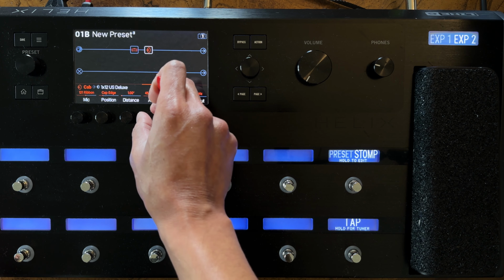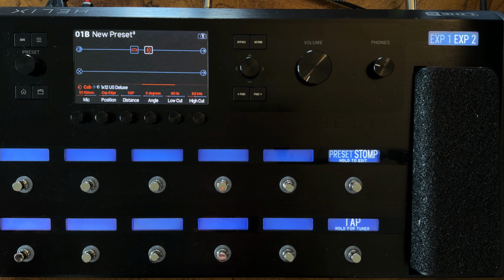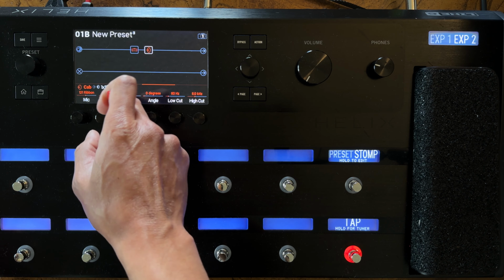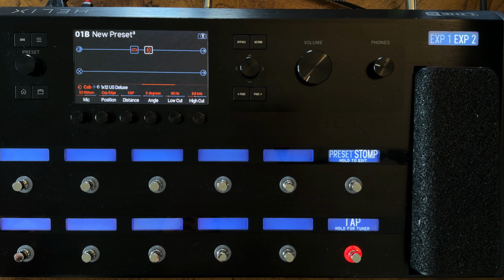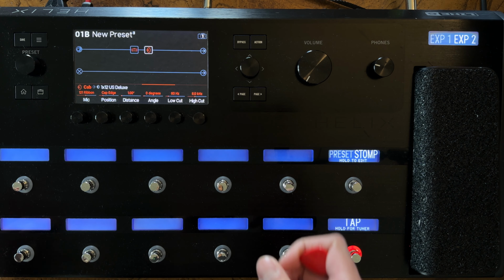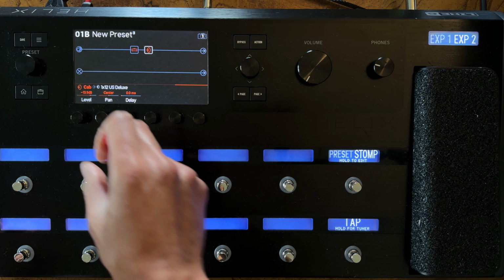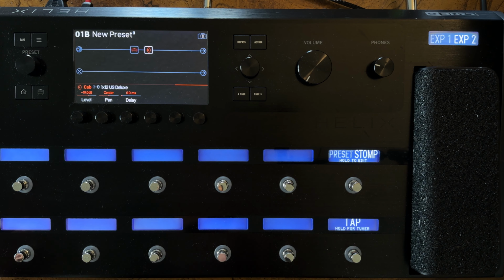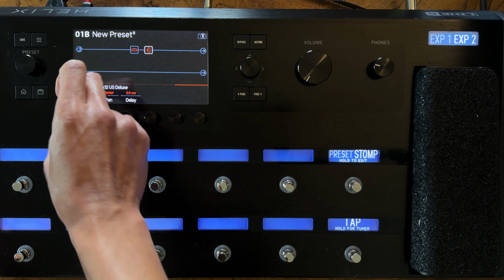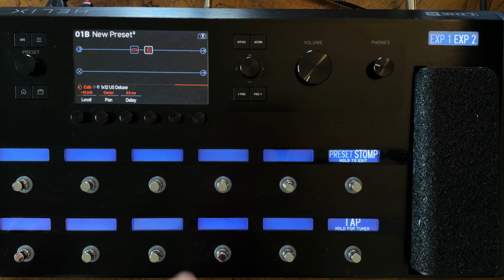Again, I want to change the angle so that it's directly on the amp rather than off axis. And then, of course, we want to make sure that the position is somewhere starting at the cap edge. And again, the distance is as close to the grill cloth as I want. This microphone, the ribbon, is definitely going to be adding warmth and smoothness to the guitar tone. And what you can do is start with this all the way off and then start blending it by increasing the level on that knob right there.